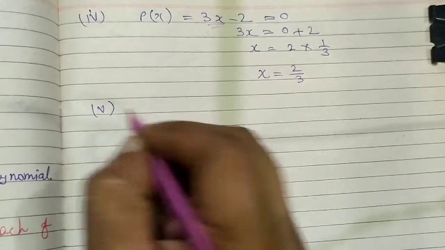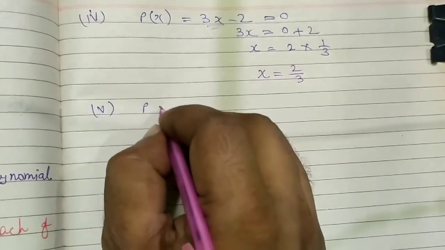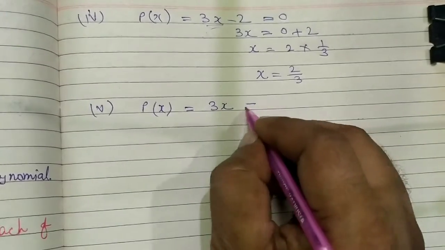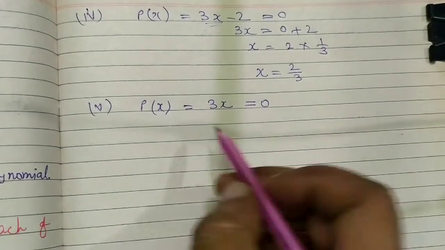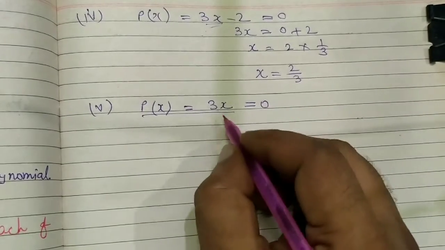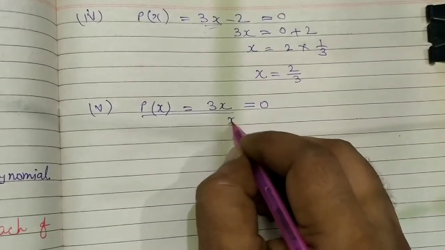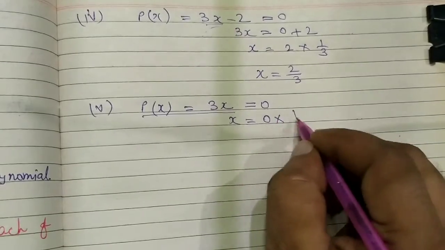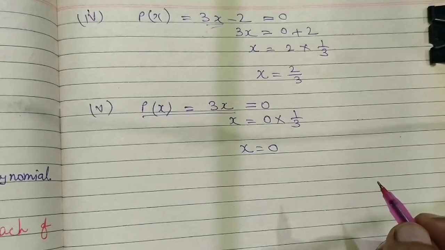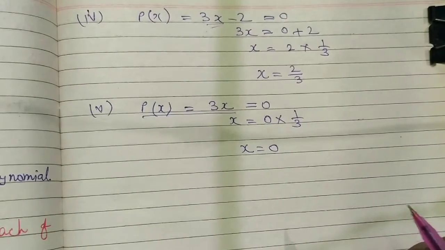Okay, now here comes the fifth one. That is p(x) is equal to 3x, which is equal to 0. Now this question is given, but we know this, so we're going to write it. So 3x is equal to 0, so x is equal to 0 into 1 upon 3, which is 0. So we can say that x equal to 0 is the 0 of the polynomial.